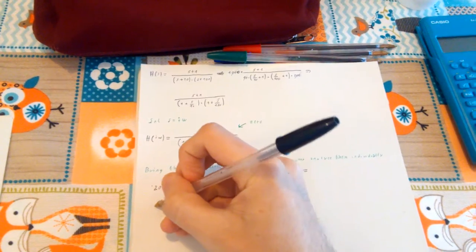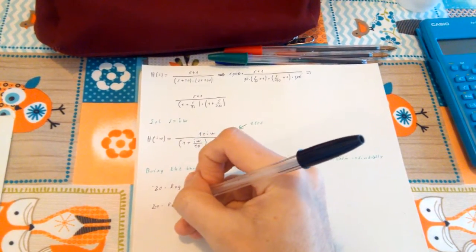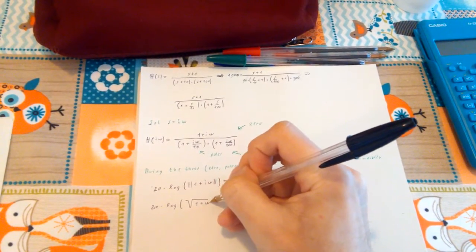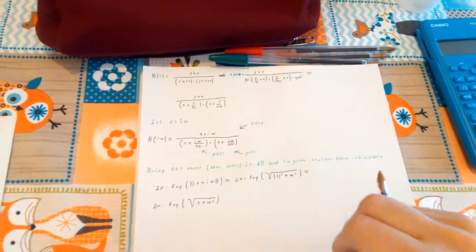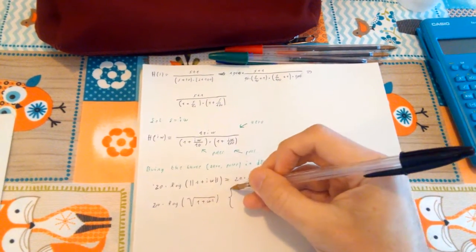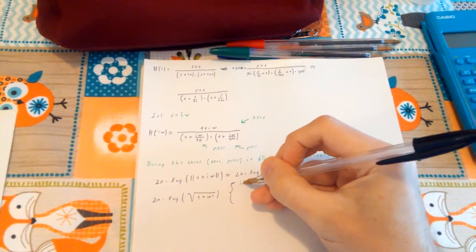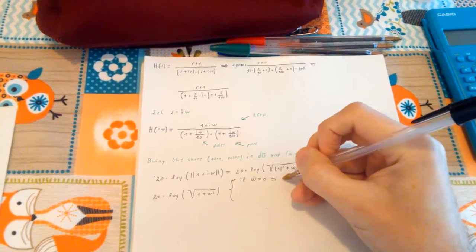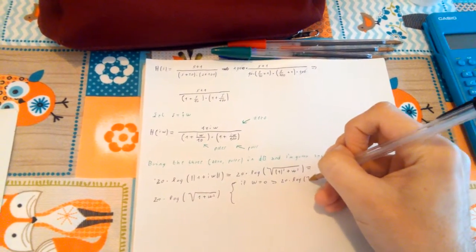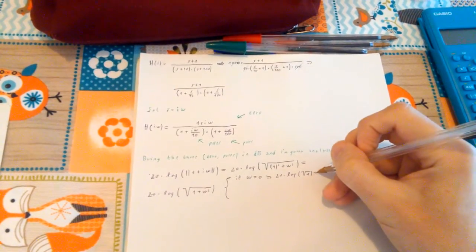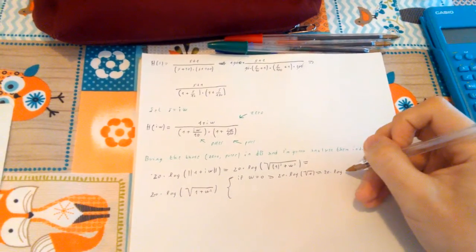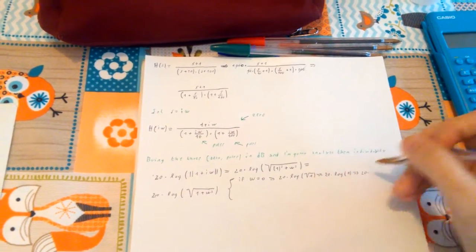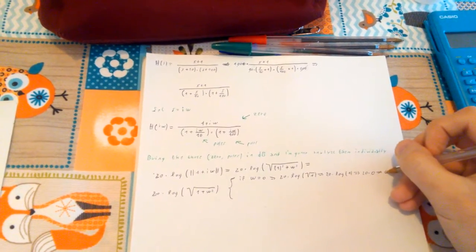Well, let me just rewrite this. So 20 times log of the square root of 1 plus omega squared. Now I'm going to say two things. If omega is equal to 0, then we're going to have 20 times log of the square root of 1, which is just 20 times log of 1, because the square root of 1 is 1. But log of 1 is just 0, so 20 times 0 is just 0.